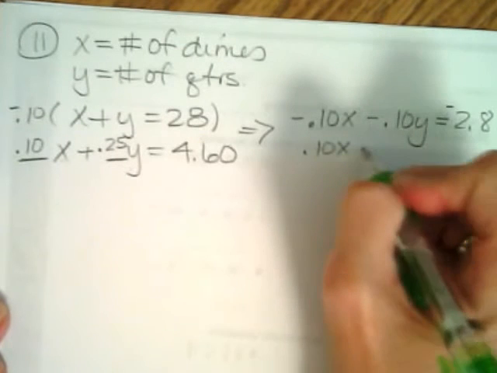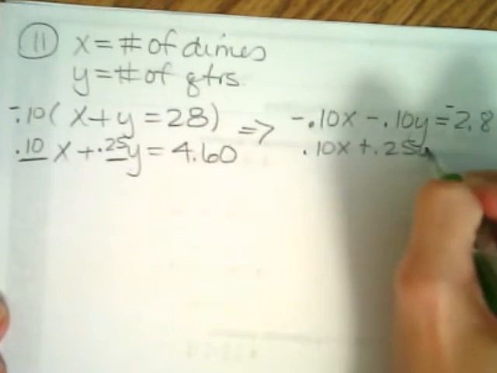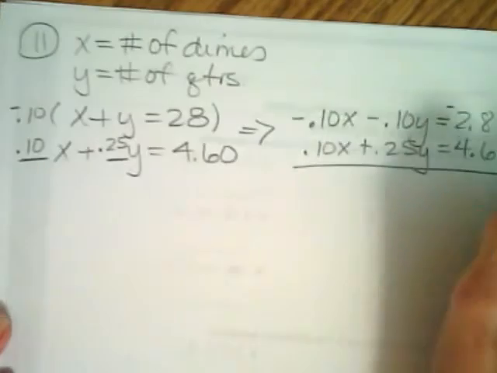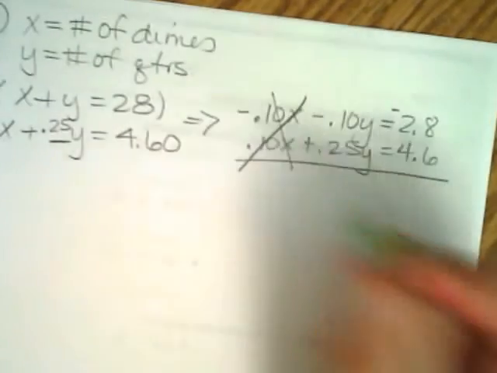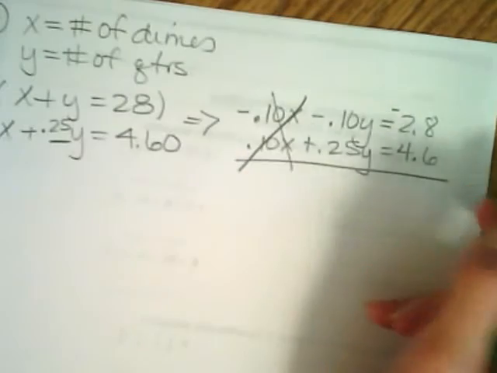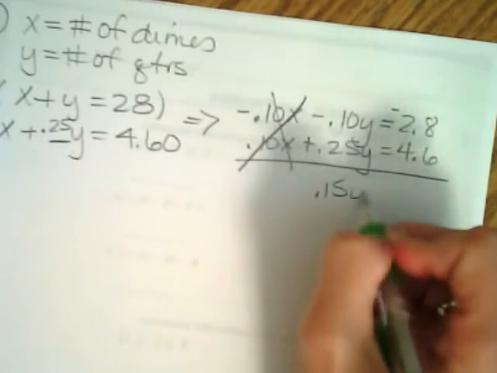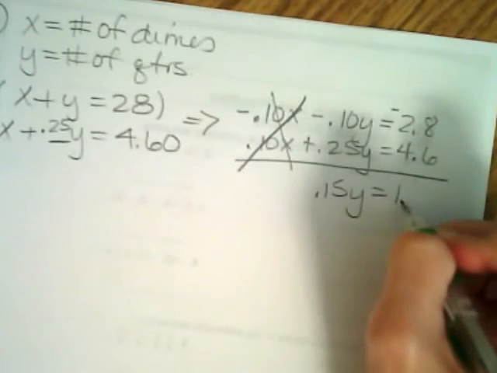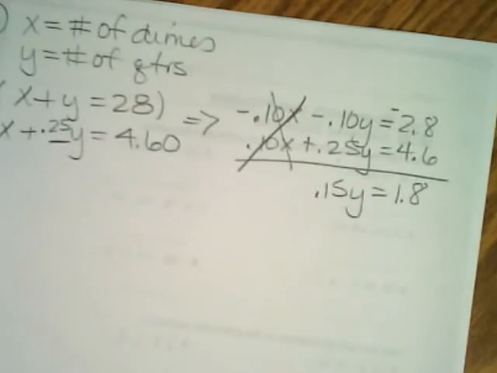Then rewrite this. The x's go away. Negative 0.10y and a positive 0.25y is 0.15y. Negative 2.8 and 4.6 is 1.8. Now what do I do?